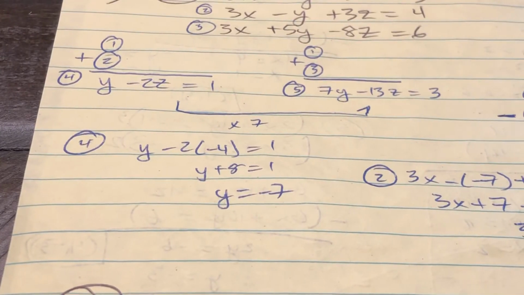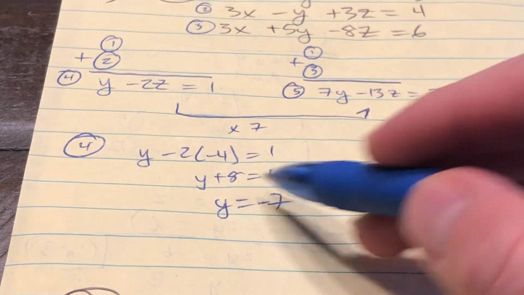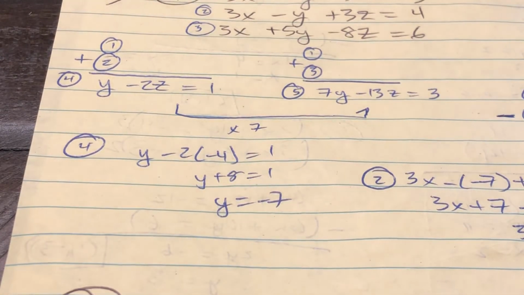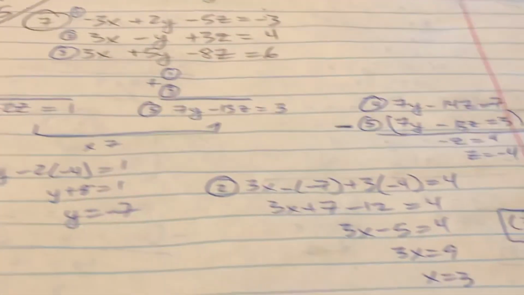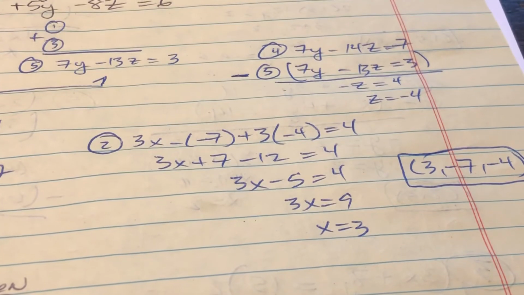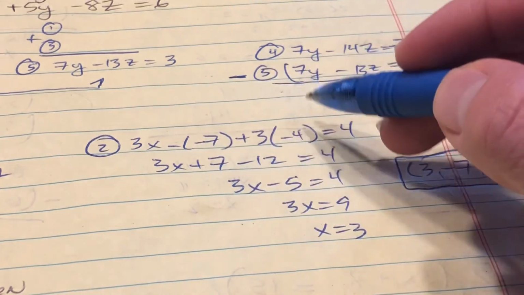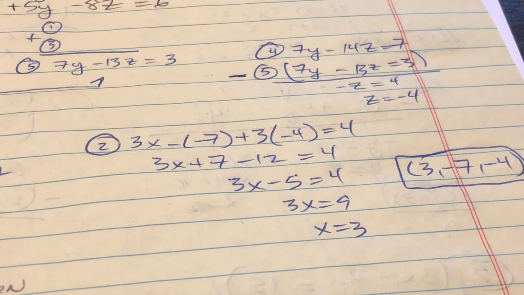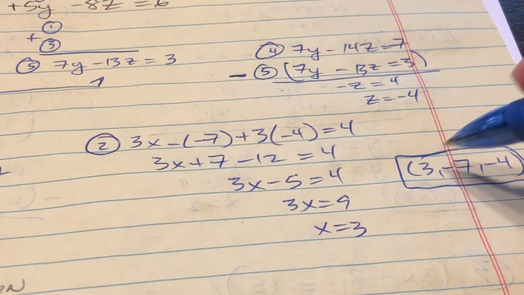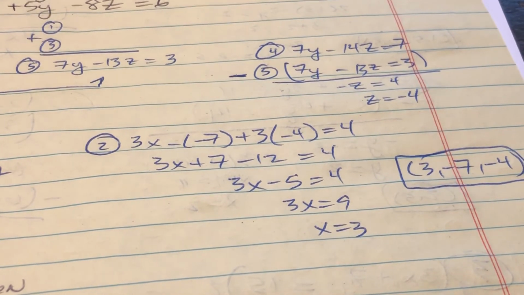So if z is a negative 4, I'm going to go back to the original number 4. I'm going to plug negative 4 in for z. Y is a negative 7. Then I'm going to go back to, I believe, the original equation 2. Plug a negative 7 in for y. Negative 4 in for z. X is 3. So 3, negative 7, negative 4.